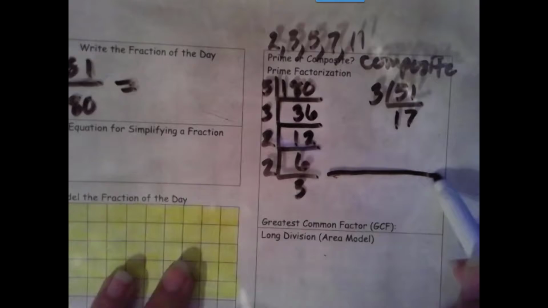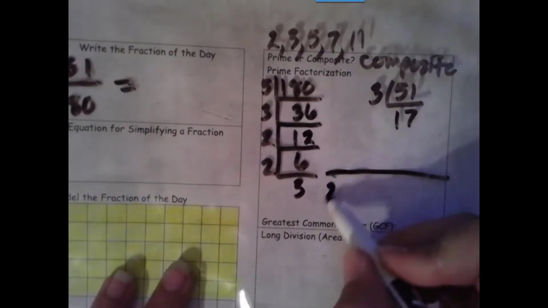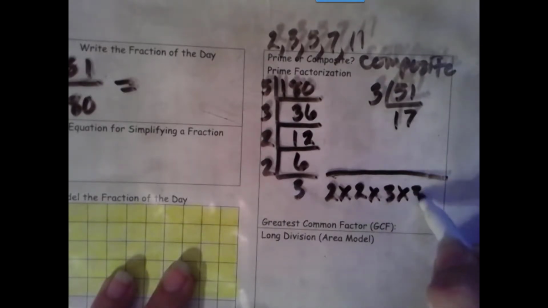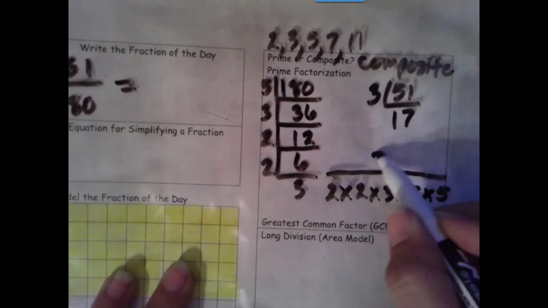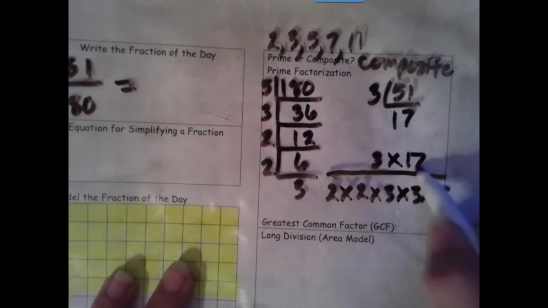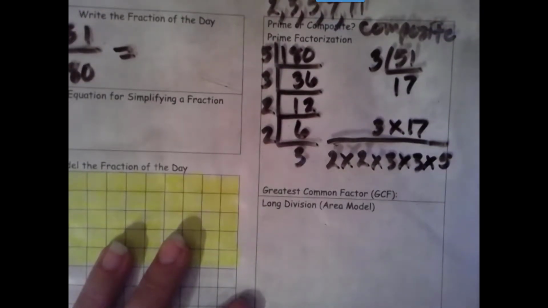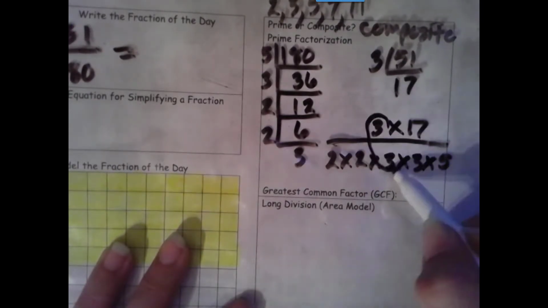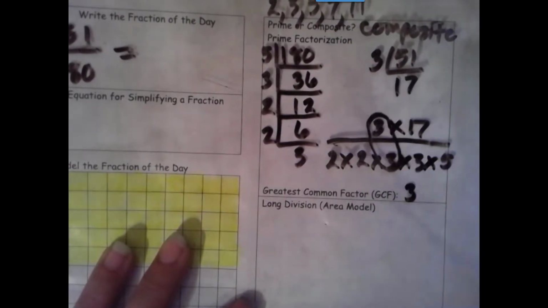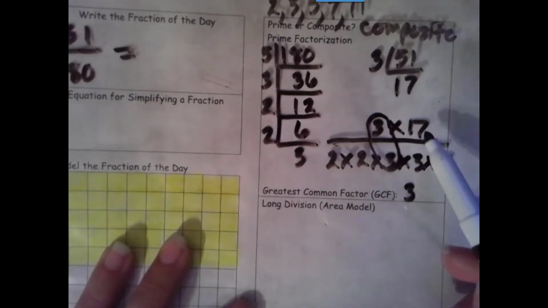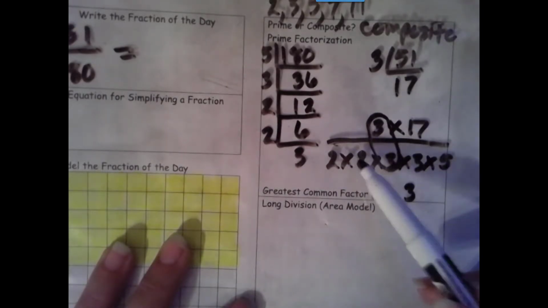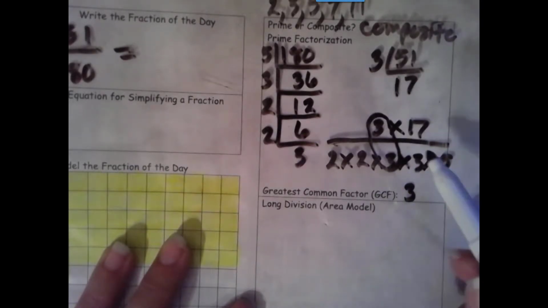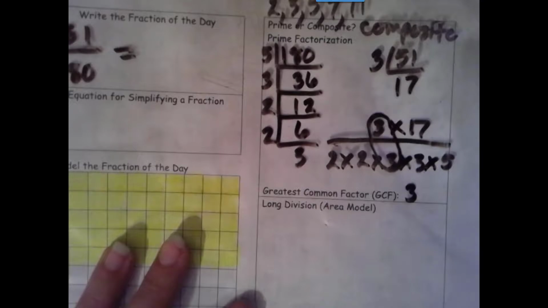Let's list our prime factorization for our denominator. We go from least to greatest: 2 times 2 times 3 times 3 times 5, and for the numerator, 3 times 17. So let's see what we have in common. We have 3 in common, so our greatest common factor is 3. That leaves 17 in the numerator, and 2 times 2 is 4, times 3 is 12, times 5 is 60, 17 sixtieths. But let's go ahead and prove that.